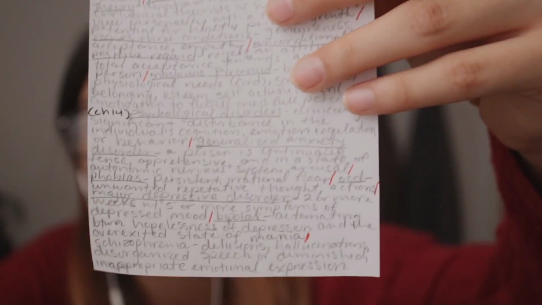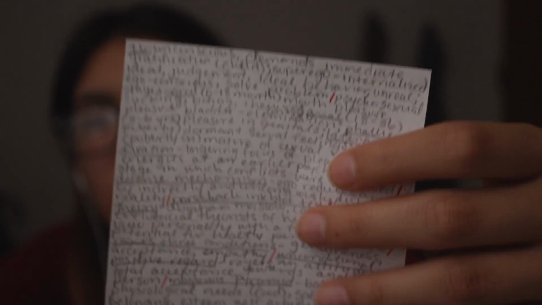If it focuses. Come on. There we go. I filled up the whole note card. Barely. Okay.